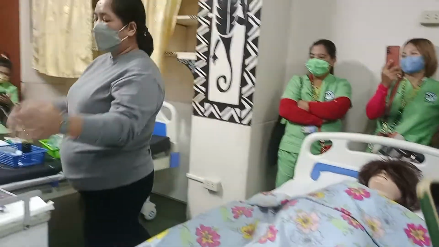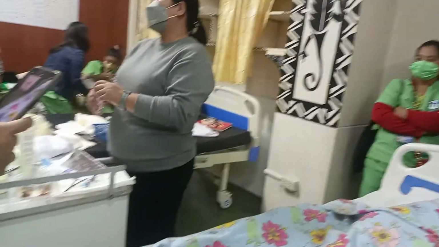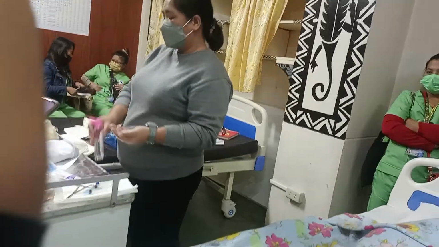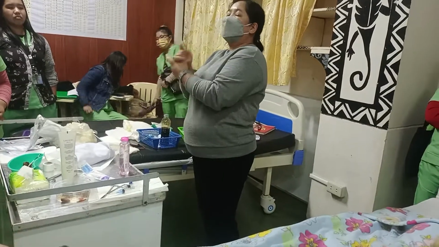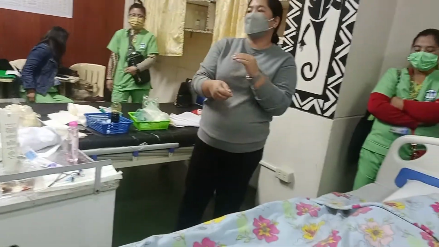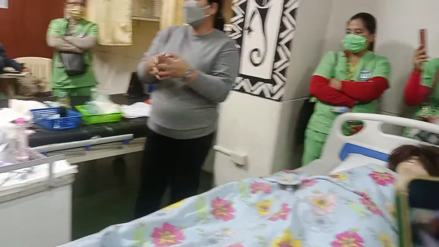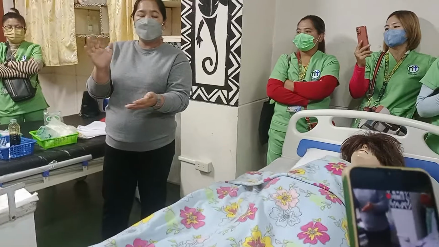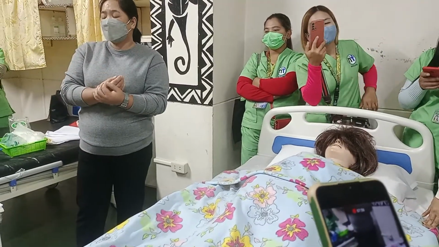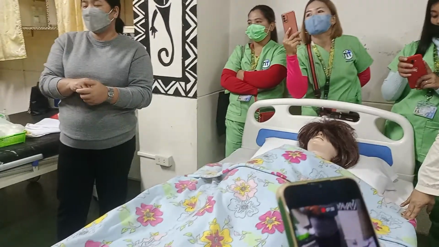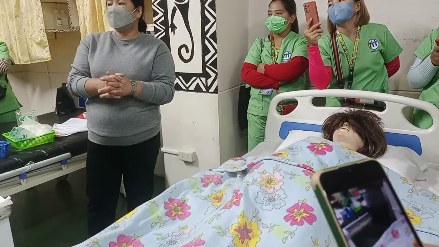Then, gather your equipments, sanitize your hands, and go out. Throw all that sa tamang lalagyan. And then, you're going to document. Mag-chart ka, mag-journal ka, na ginawa mo ng tama, that the procedure was done with utmost sterile technique and patient is safe.